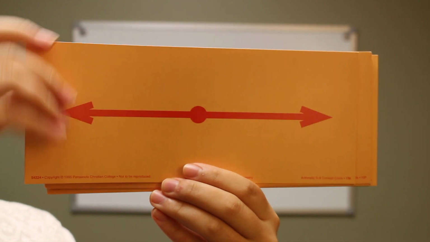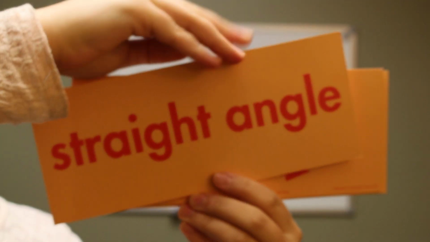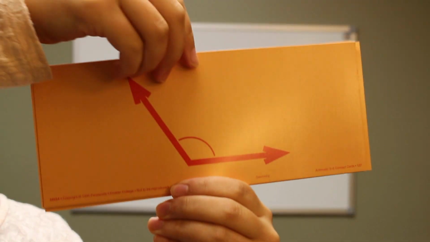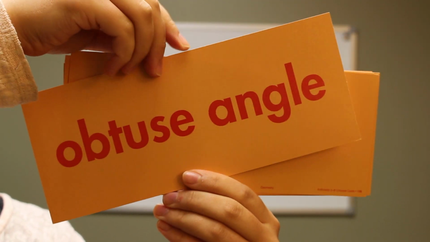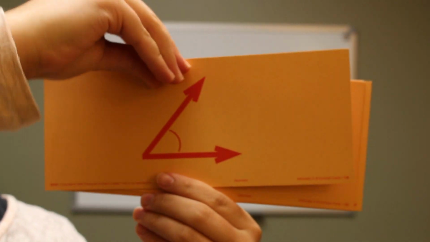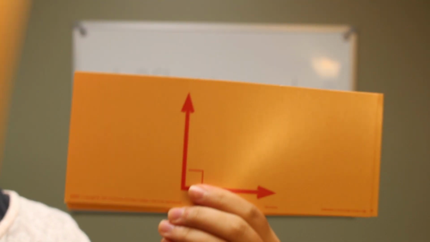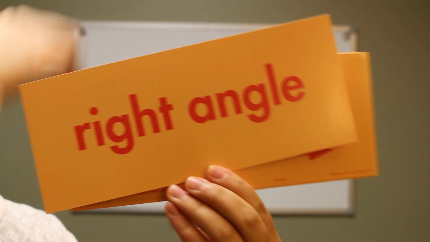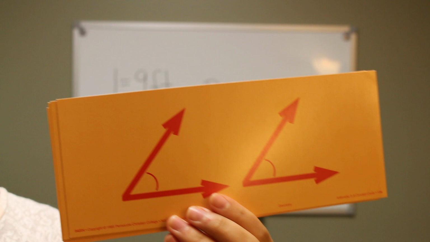What do we call this kind of angle? Straight angle. An angle that is more than 90 degrees: obtuse angle. An angle that is less than 90 degrees: acute angle. An angle that is 90 degrees: a right angle.